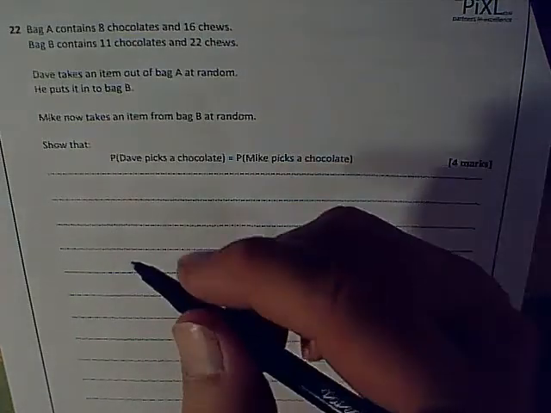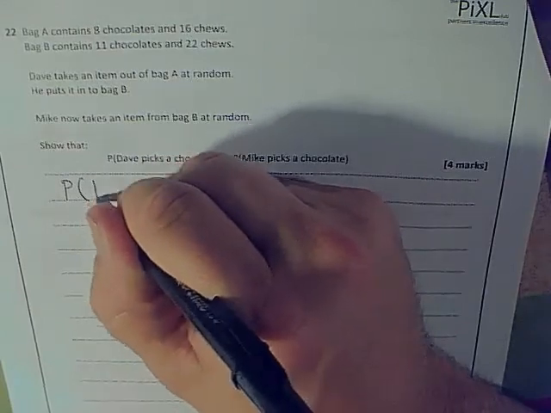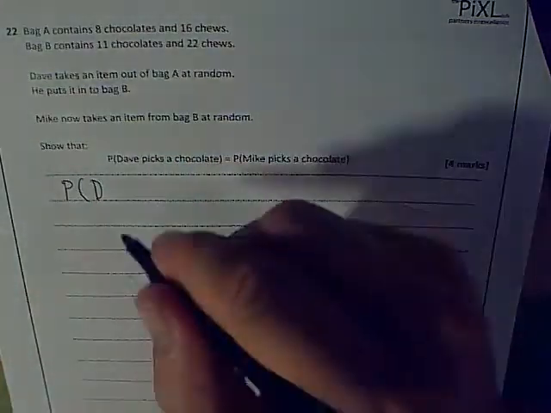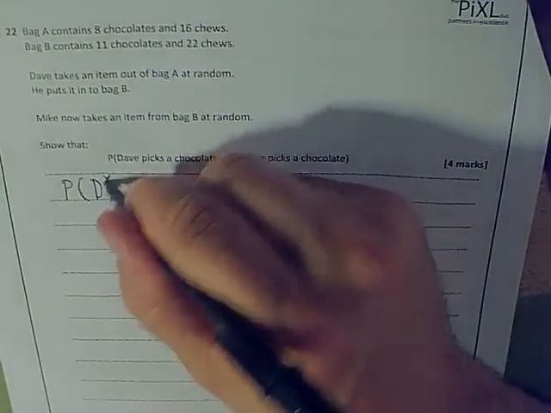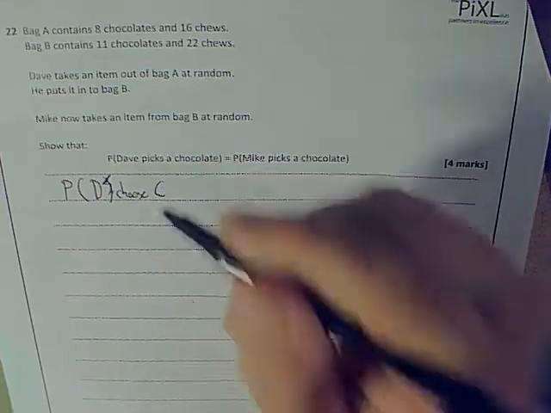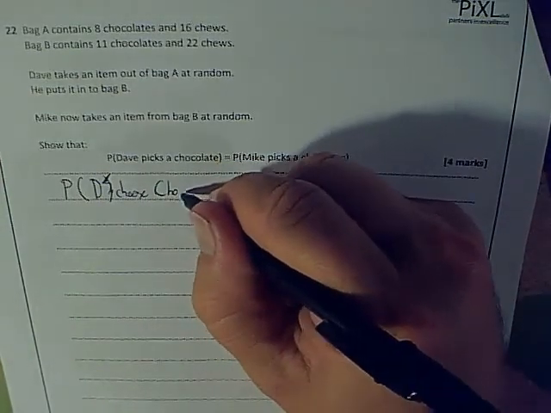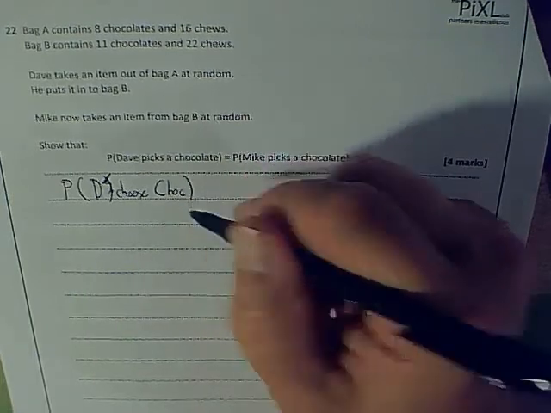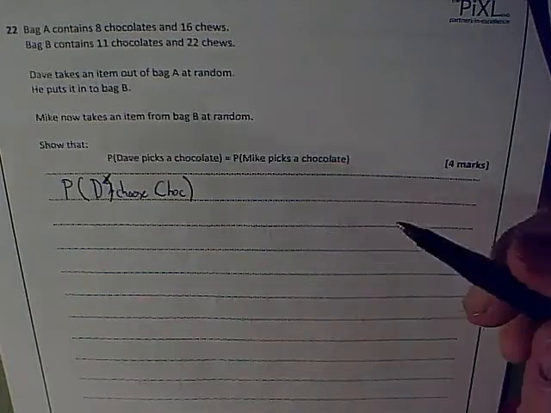Let's have a look at this. So the probability of Dave picking a chocolate. That's the simple bit. Dave chooses chocolate. Okay, so I'm going to call chocolate C and chew W. Okay, so I might actually call it choc and chew.